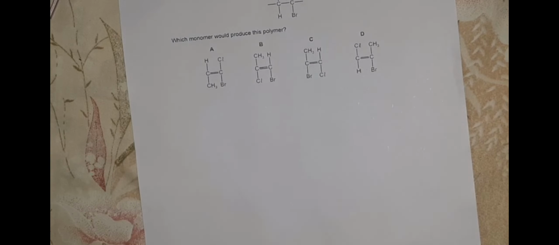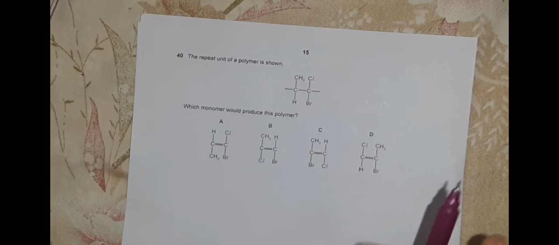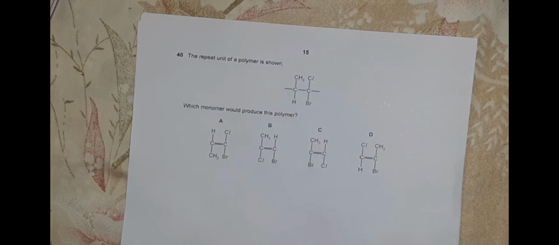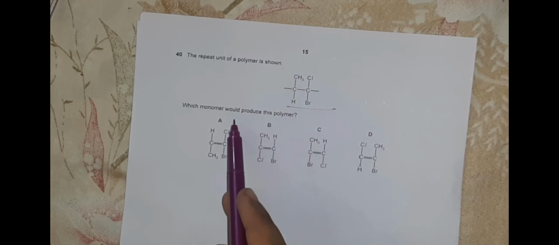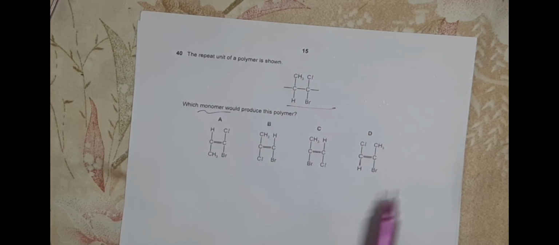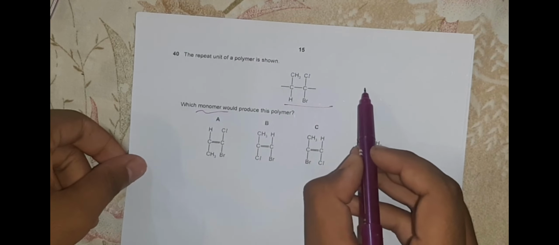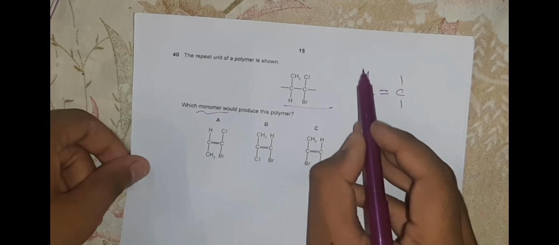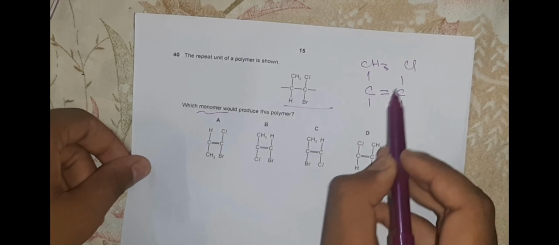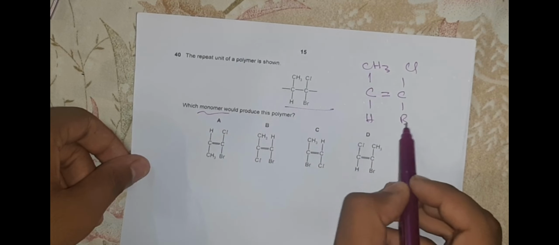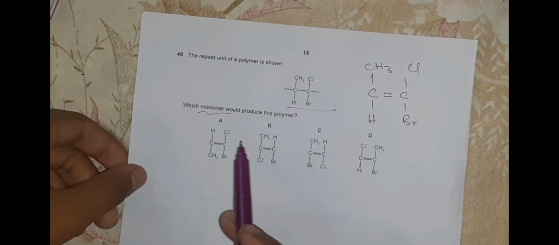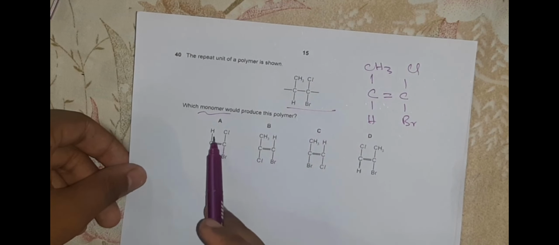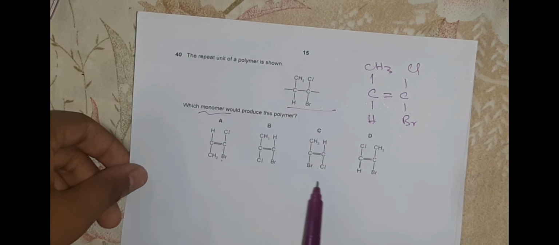So now at last, this is question number 40, the last question here. Question number 40 says the repeat unit of a polymer is shown. So this is the repeat unit, and we have to make the monomer. So what will happen? Just see here that everything remains the same. CH3, Cl, H, Br. Okay. So HCl. Okay. Oh yes.